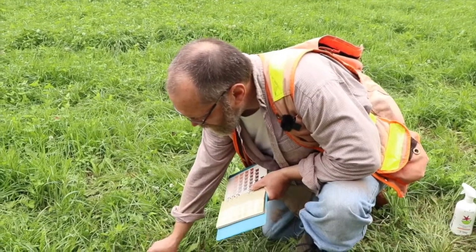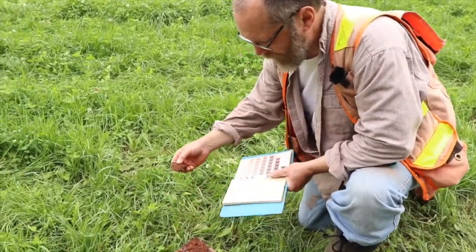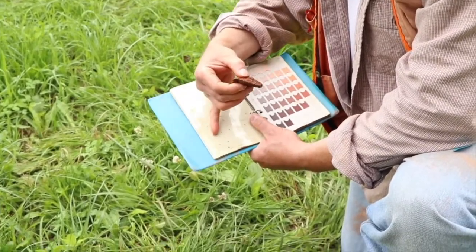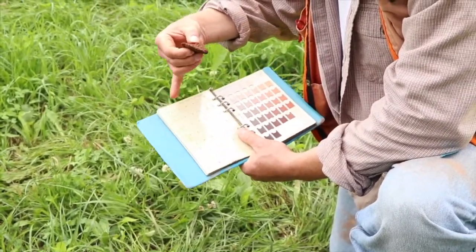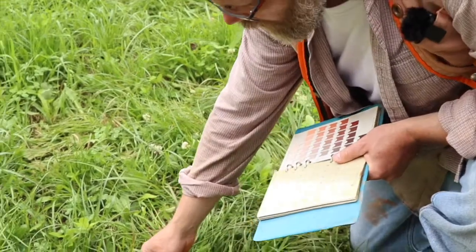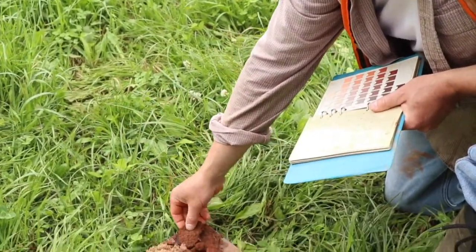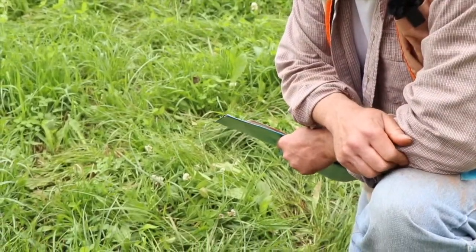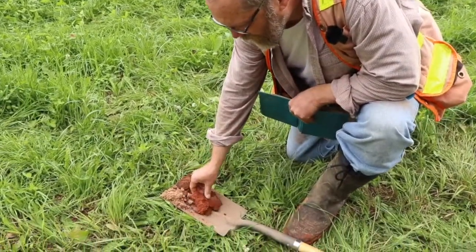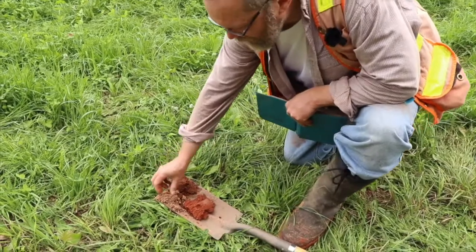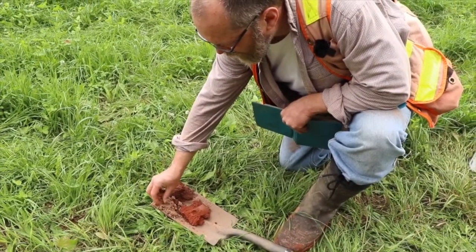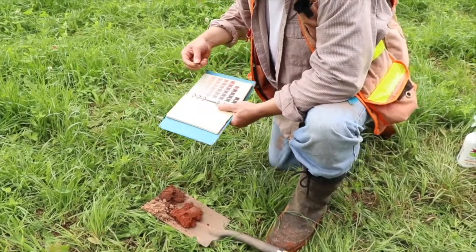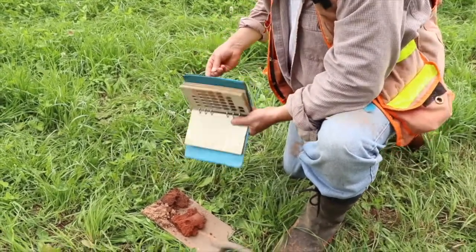So clearly this soil here is a lot darker, so it would be lower in value. The higher in value, the lighter the soil. So when you see a low value soil like that, it usually means there's organic matter enrichment. Now here's a red soil as we talked about, and this one is a sandy soil that's quite whitish. So this would have a high value. It would be on the lighter side of the charts.